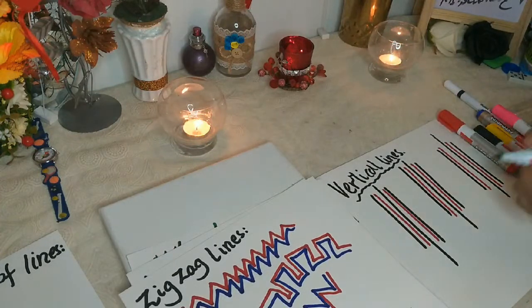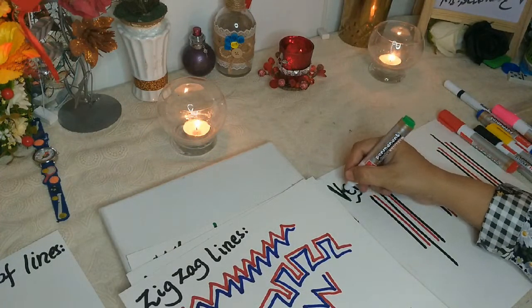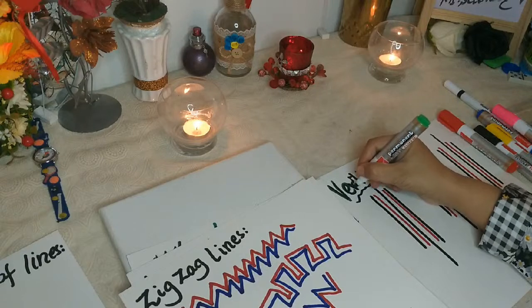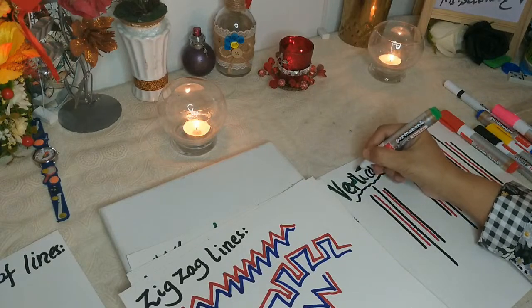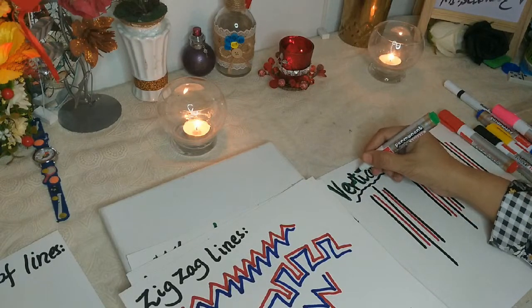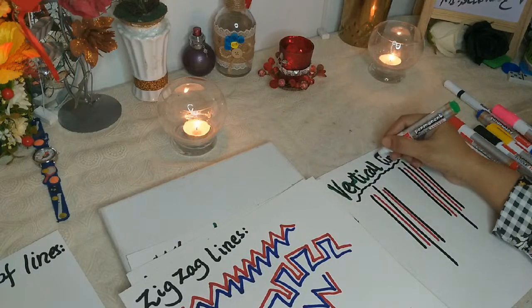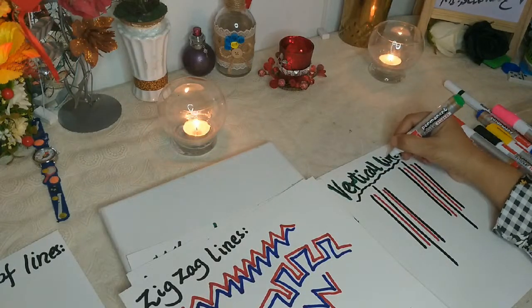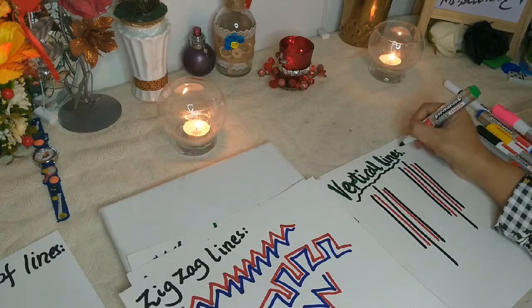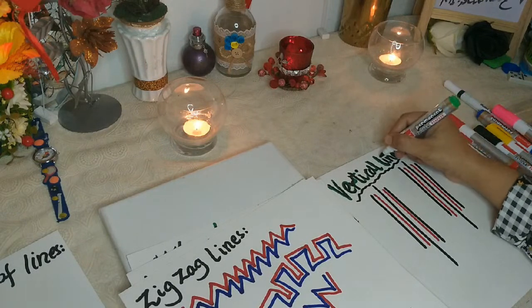So these are the vertical lines we studied, and after doing any work, any art assignment or any writing work, English work or any maths assignment, we can always improve the presentation of our work.